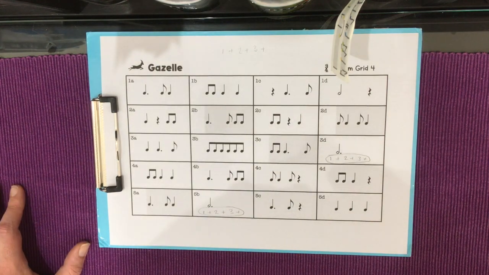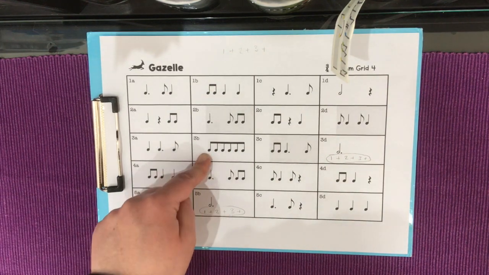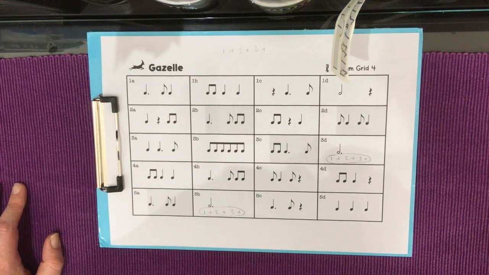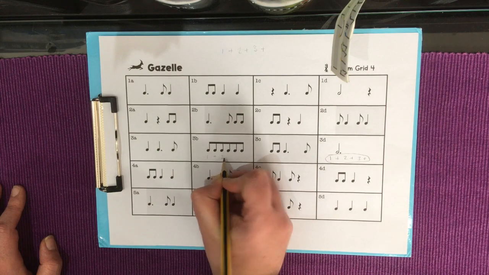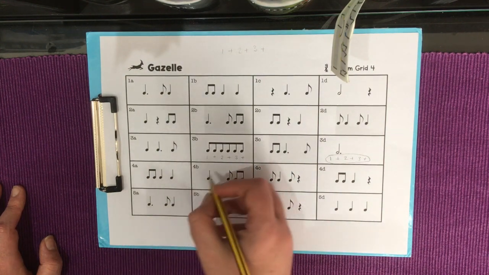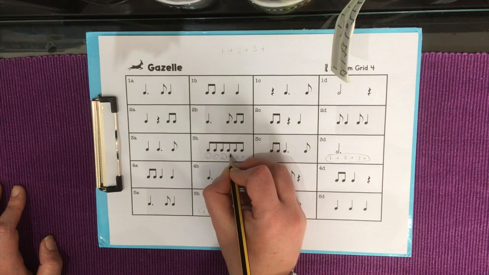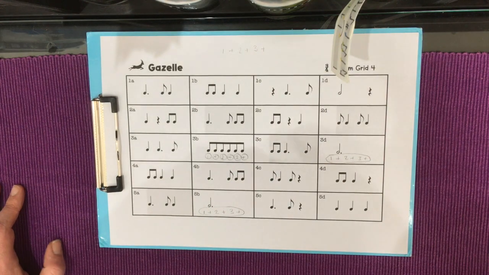Okay, and another one I've spotted that looks pretty easy is this one, 3B. So this one has got 6 equal notes in it. So once I write in 1 and 2 and 3 and, then I can put each of those bits of counting into its own circle and make 6 equal short sounds.